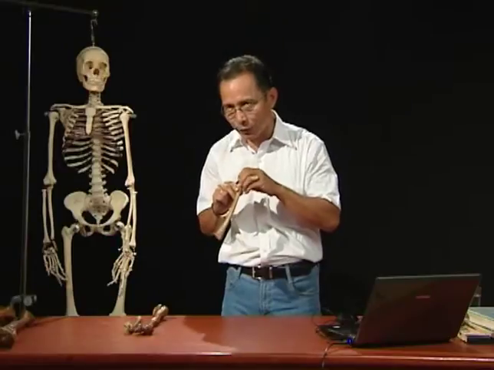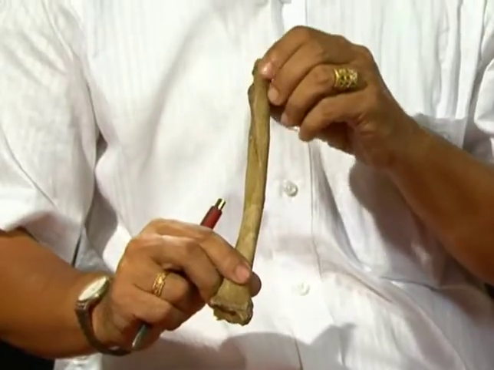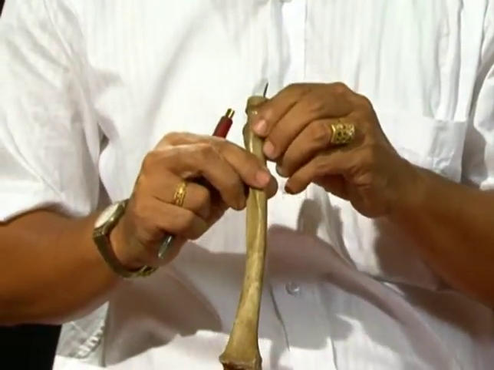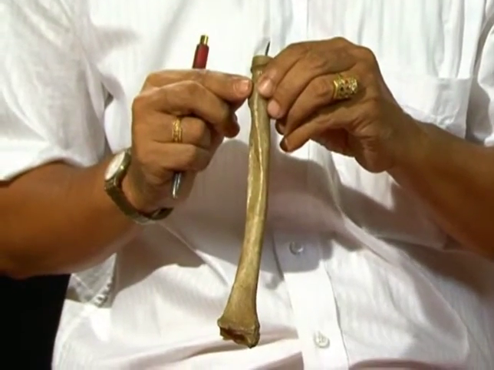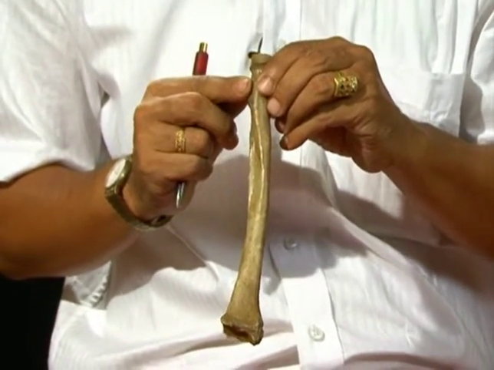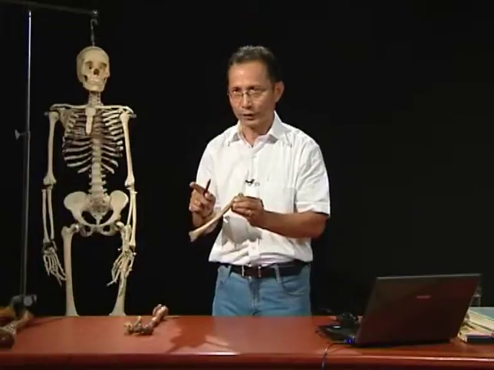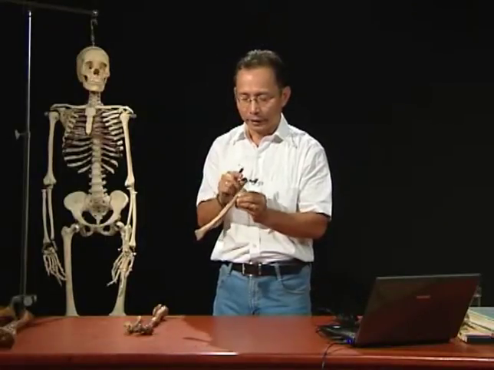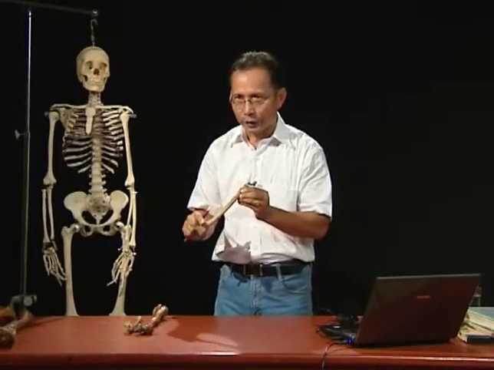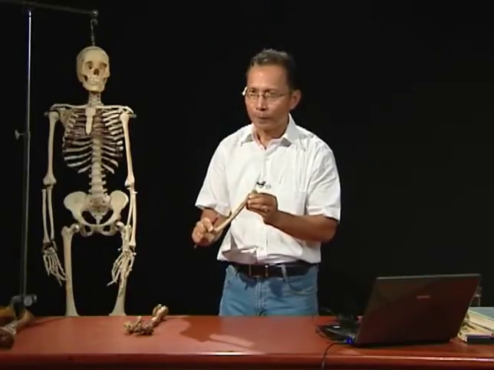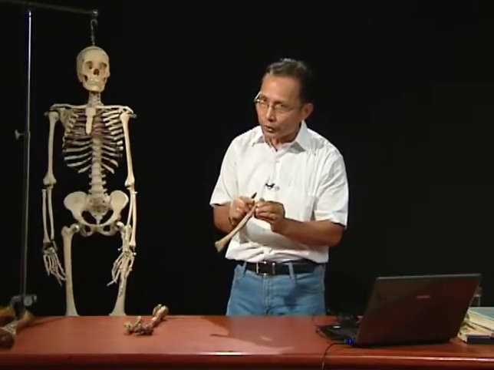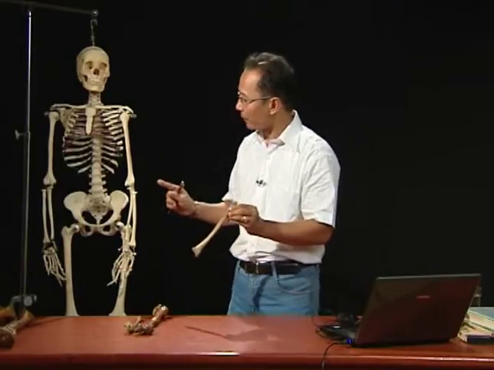Now let us come down to the shaft. In anatomical position, this radial tuberosity faces medially towards the body, and this whole bone, the radius, is the outer bone of the forearm.